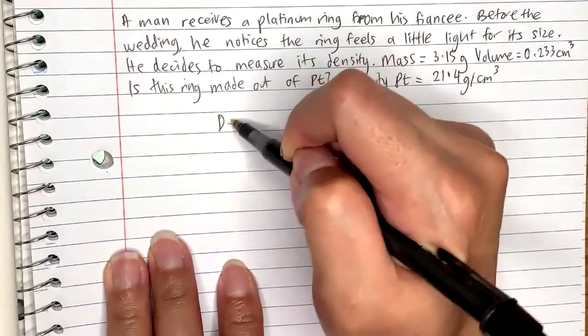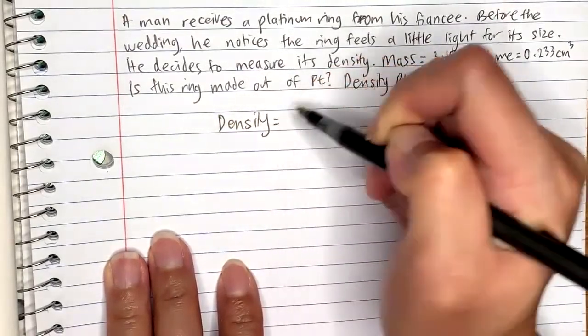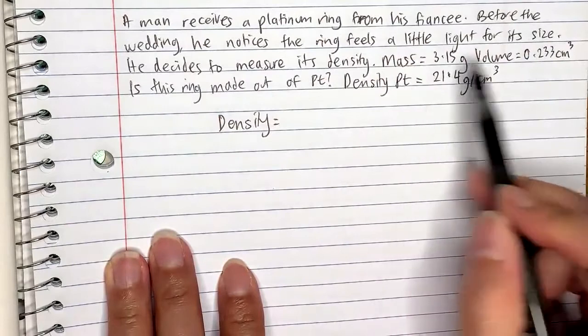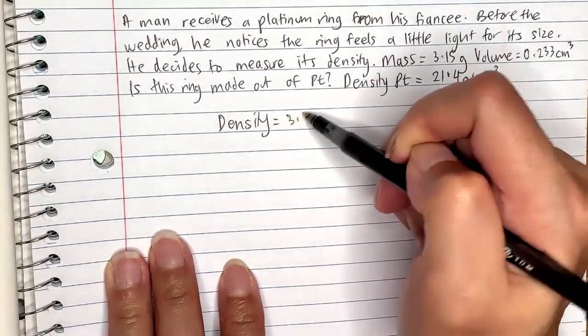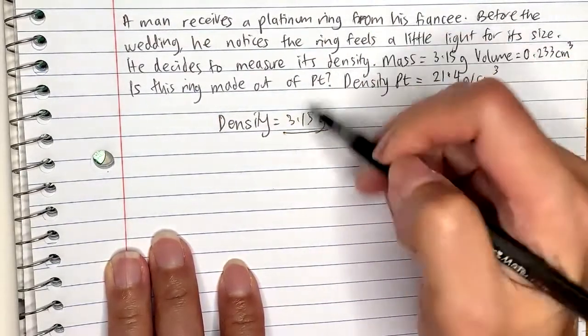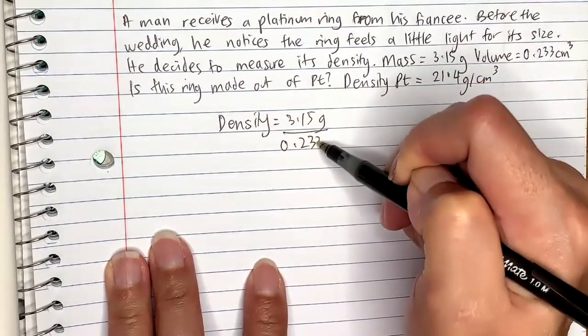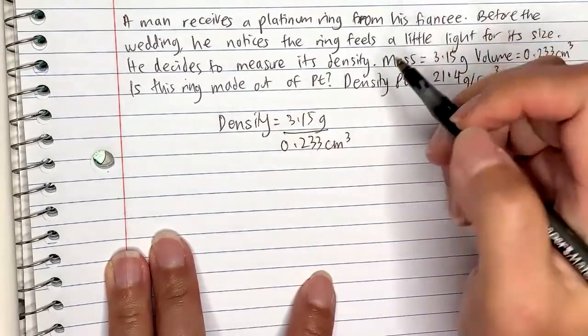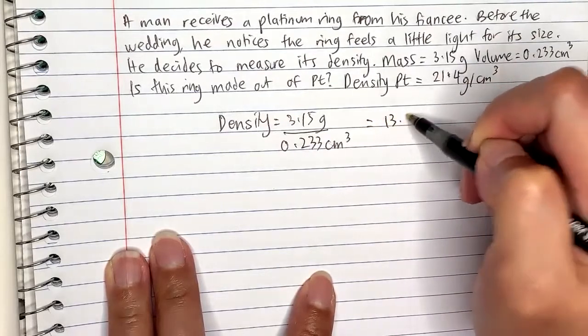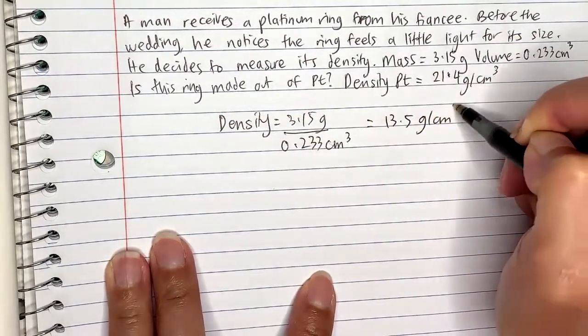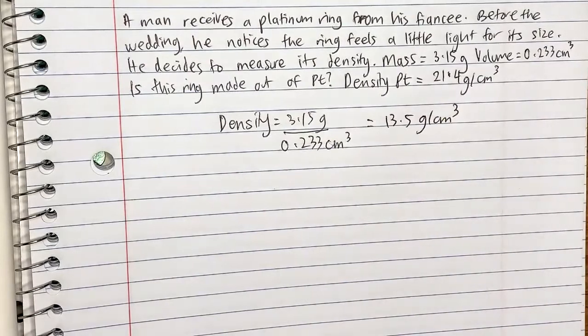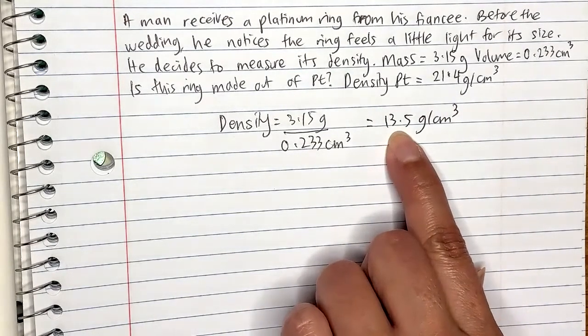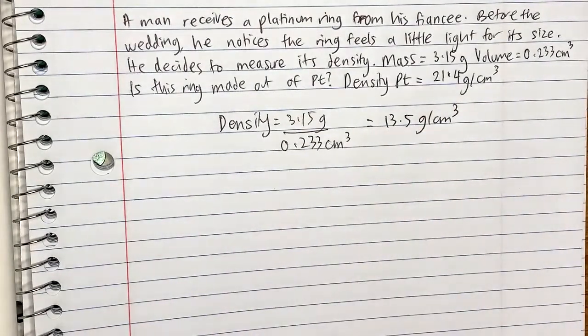So the density for his ring is density equals mass over volume, and the mass and volume are right there. So 3.15 grams divided by 0.233 centimeters cubed. And he ended up getting 13.5 grams per centimeter cubed. And he's like, well, that's definitely not platinum. We don't know what the material is, so I guess he'll have to find a material that has this density that looks like his ring. That would be the identity of his ring.